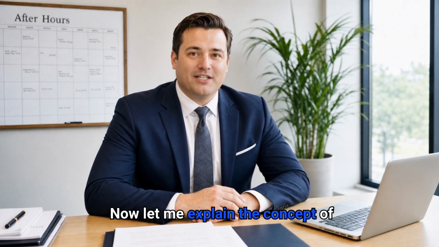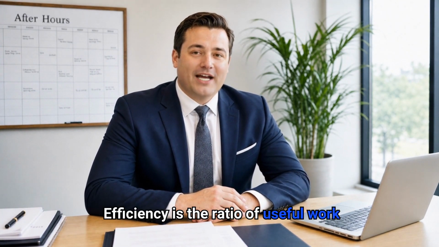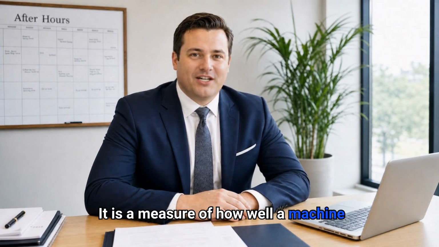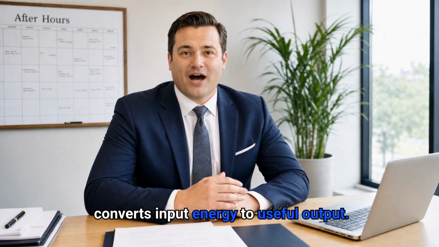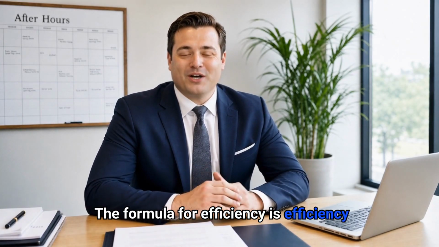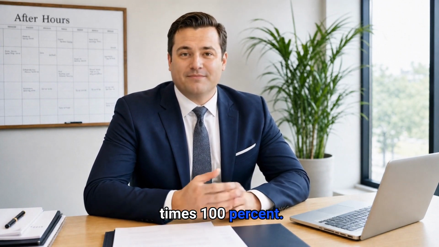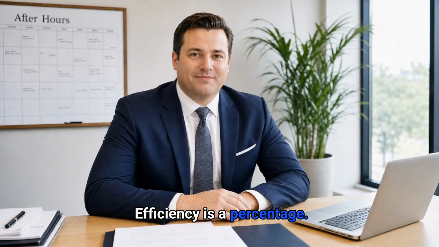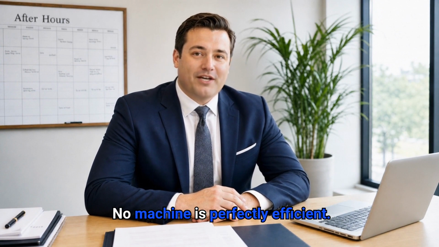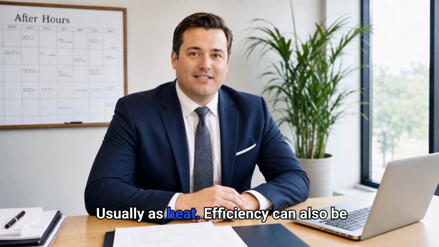Now, let me explain the concept of efficiency. Efficiency is the ratio of useful work output to work input. It is a measure of how well a machine converts input energy to useful output. The formula for efficiency is efficiency equals work output over work input times 100%. Efficiency is a percentage. It is always less than 100%. No machine is perfectly efficient. Some energy is always lost, usually as heat.